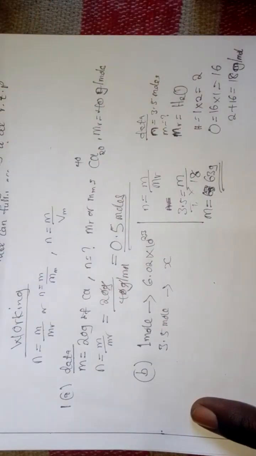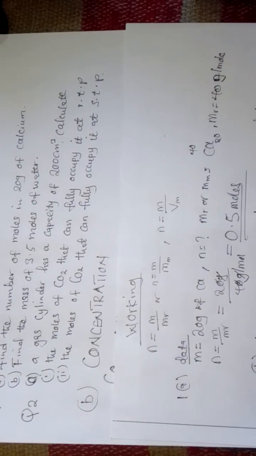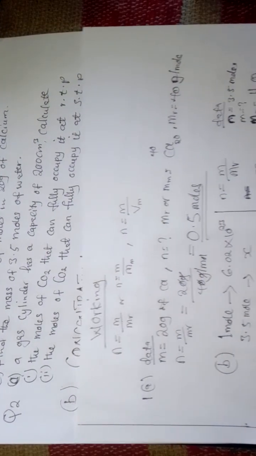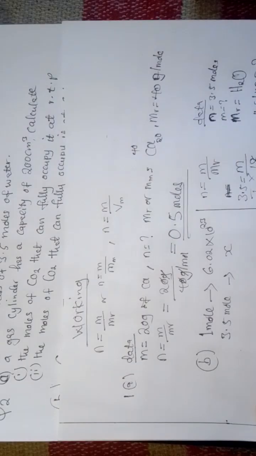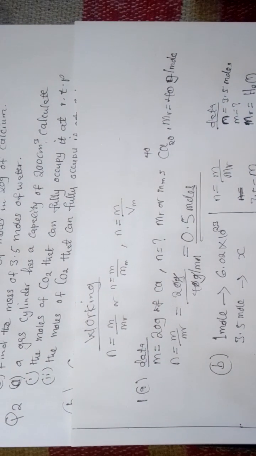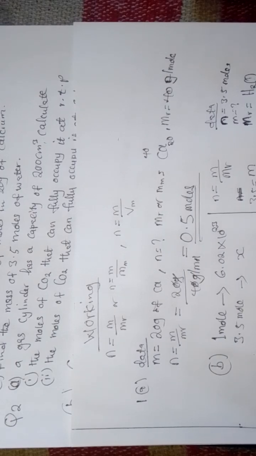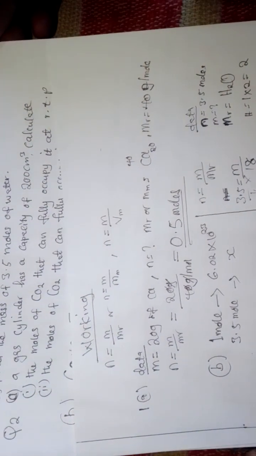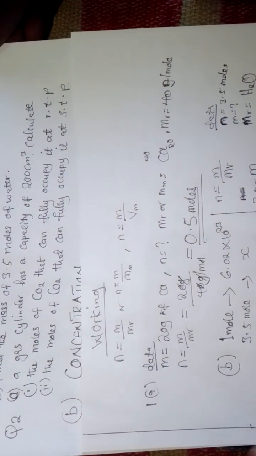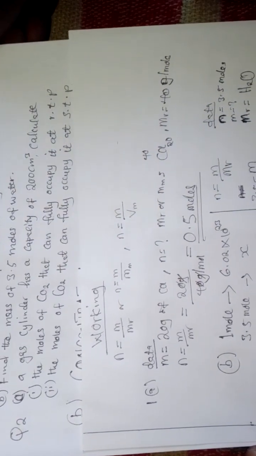Then question 2. The question 2 reads, a gas cylinder has a capacity of 200 centimeter cubed. Calculate, question 2A, Roman numeral 1, the mass of carbon dioxide that can fully occupy it at RTP. RTP is room temperature and pressure.